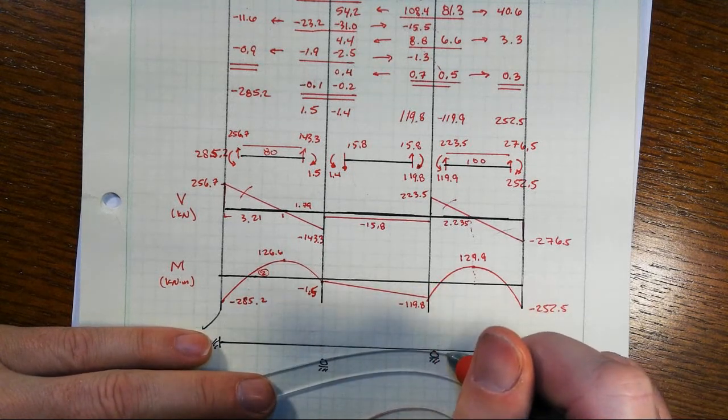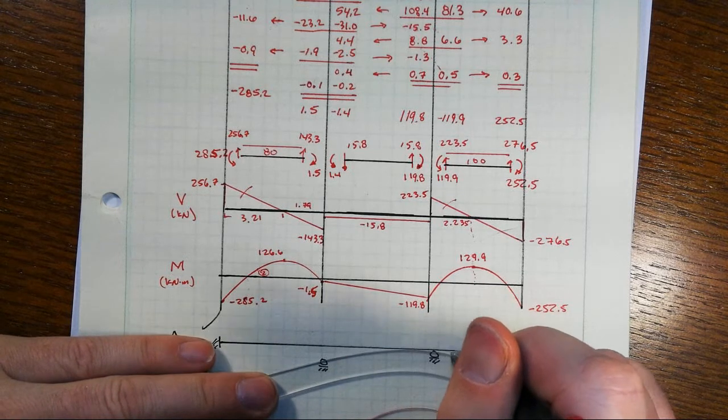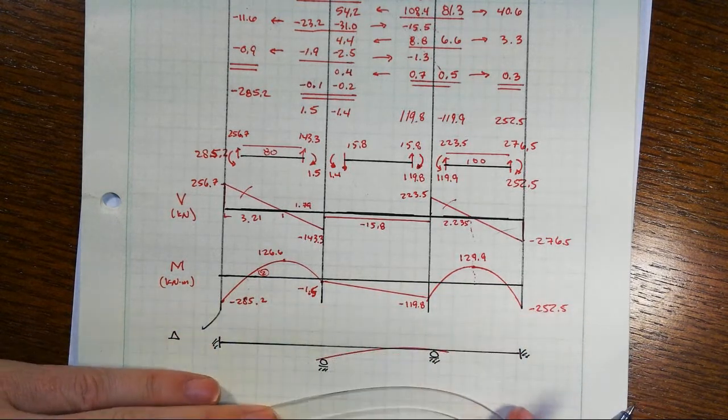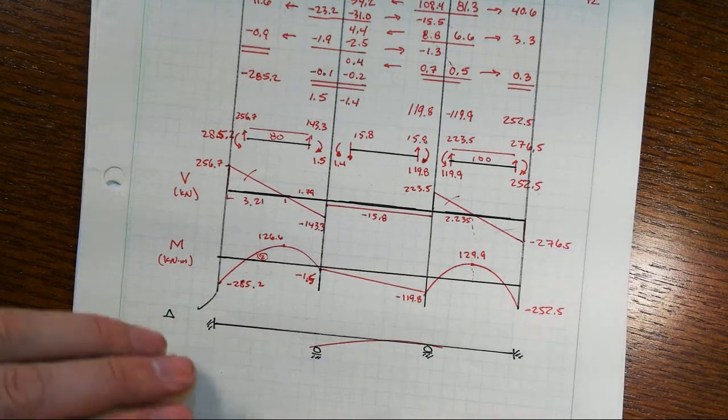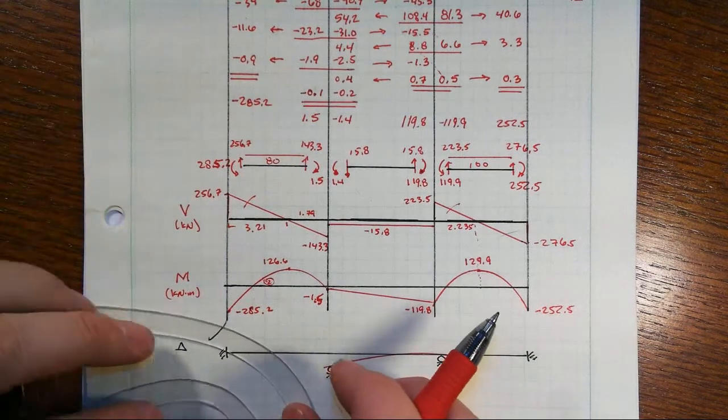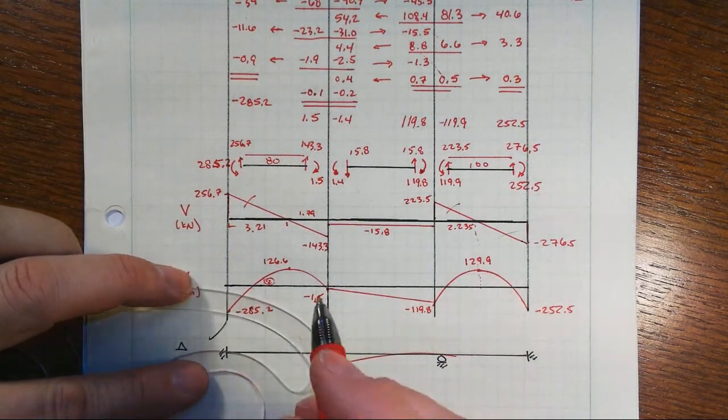And the inflection point is relatively close to the support, but maybe we have something that looks like that in the middle. Right? At the far ends, both far ends, we have negative moment, so we're going to go ahead and get that in there.